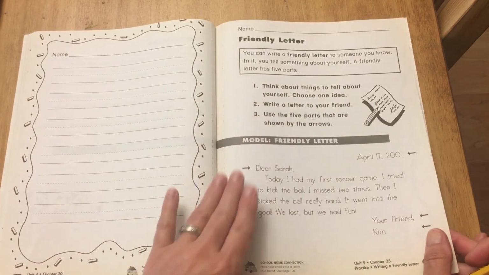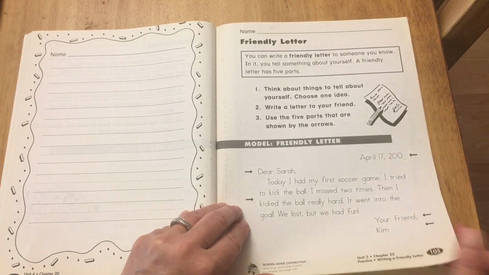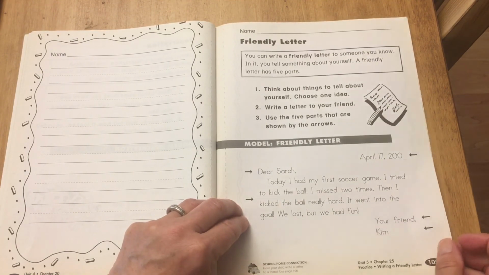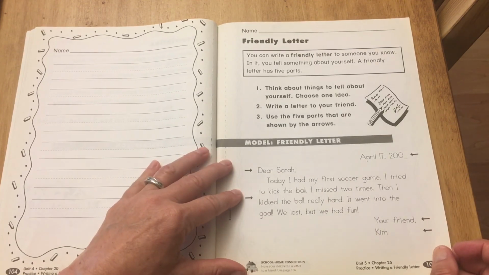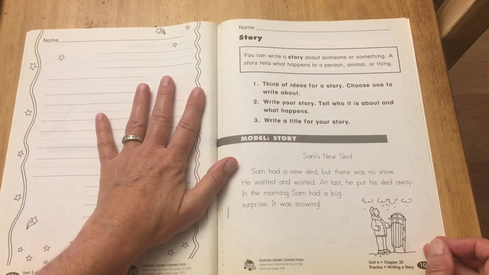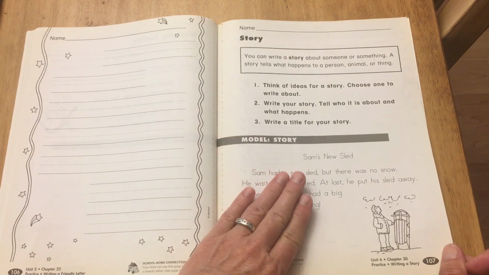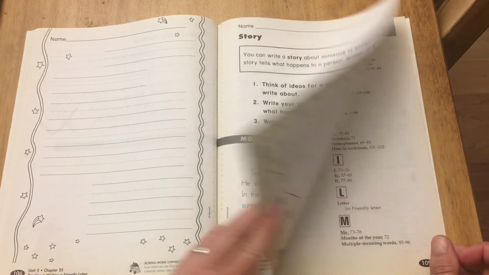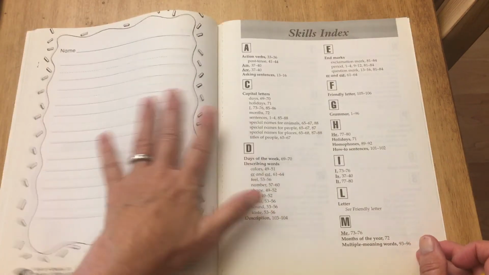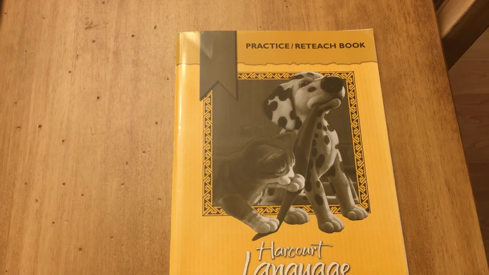And this is a friendly letter. You're going to write to someone, okay? You could write a letter to me. You could write a letter to a cousin or a friend from school or from one of your sports. So this is an example of a friendly letter, and you would do it on the back. All right, and then a story. This is a story about Sam getting a new sled. You could tell a story about something that interests you, okay? So the rest of the book can just be for you to keep and do, throughout the summer.